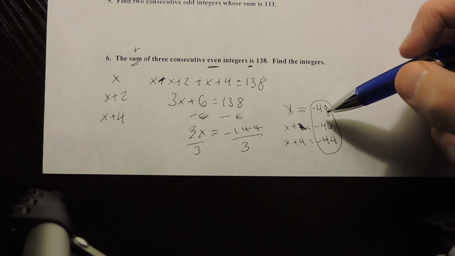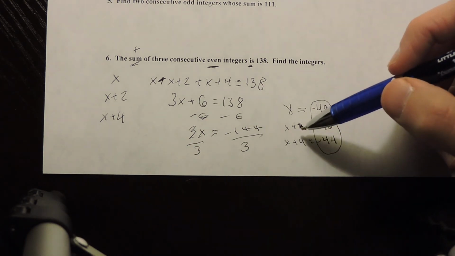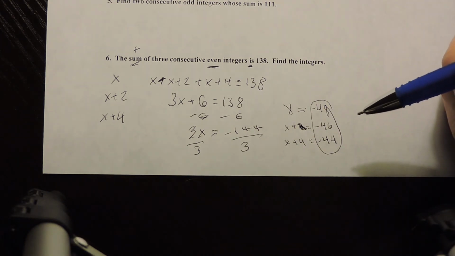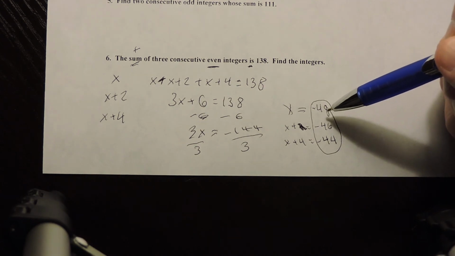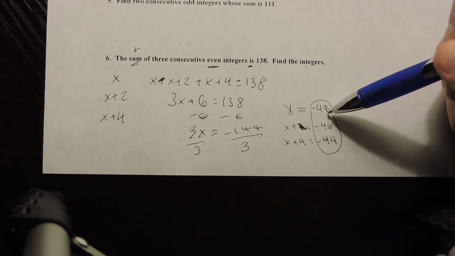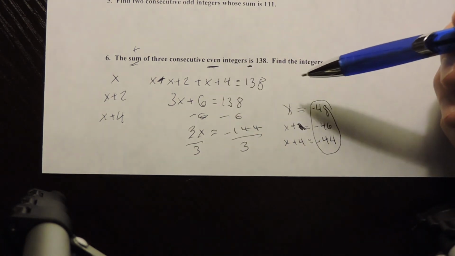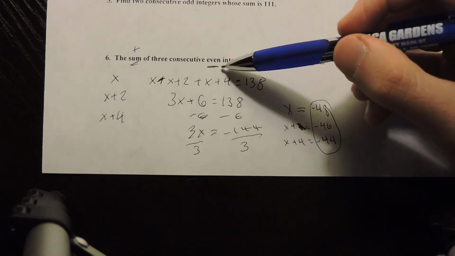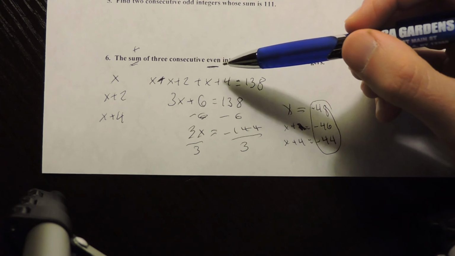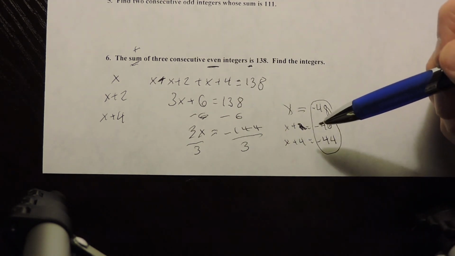Now, you just got to make sure you're following that rule, okay? Once you solve for x, if you get an odd integer, that means you did something wrong. So go back and check your work, making sure that you didn't get anything goofed up. Because remember, look at what it's asking you. This one's asking for even. Now, 48, that's an even integer, so we solved that one correctly.